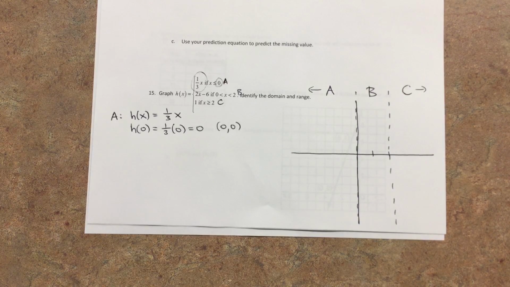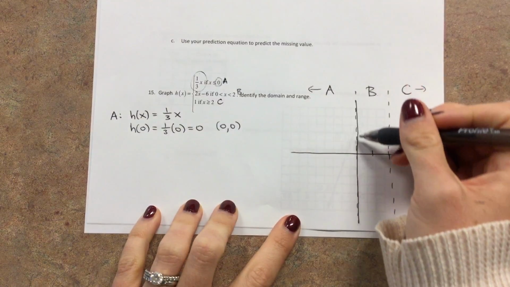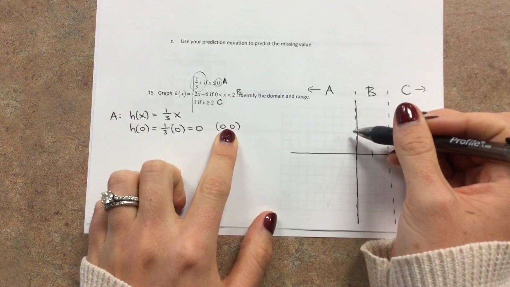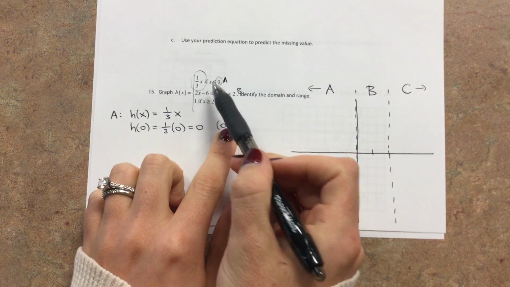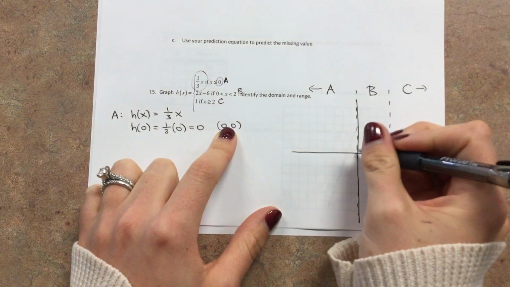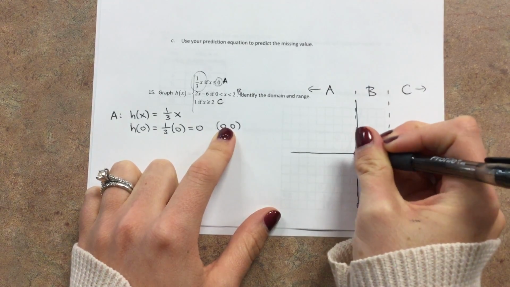The next detail we need to be really careful about is when we're right on this boundary line, we need to know whether the point that we're plotting is going to be open or closed. So this one, because its x is less than or equal to 0, it would be a closed circle. So right on the boundary line, right at the origin, we're going to put a closed circle.